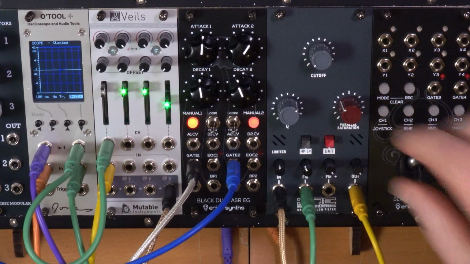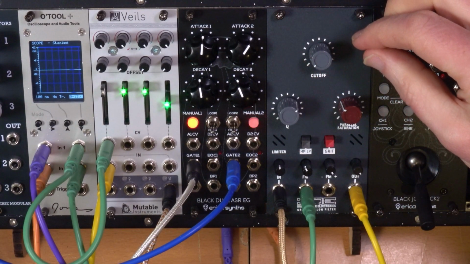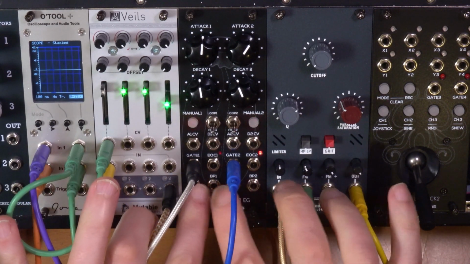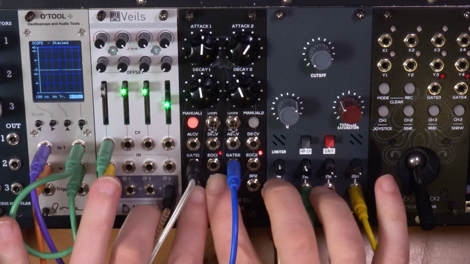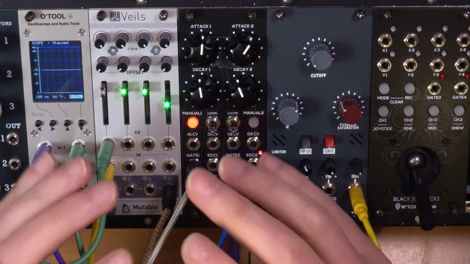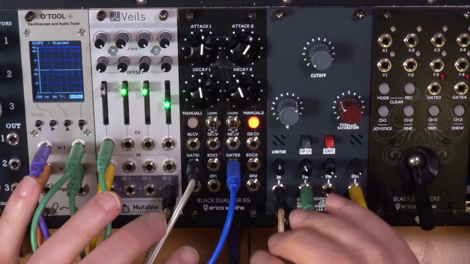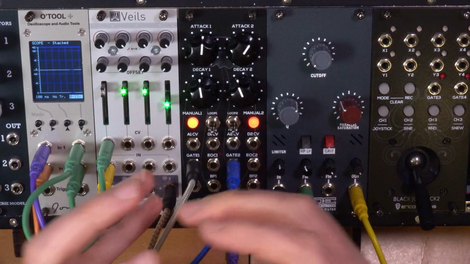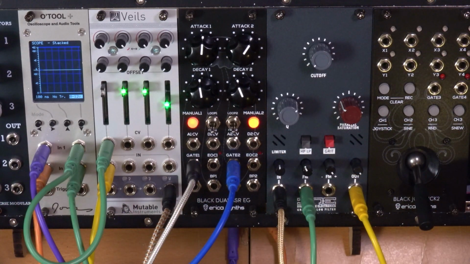Like so. And now they're doing their own thing. They've both got end of cycle outputs. So this sends a trigger or a gate at the end of its cycle. So you can use that for triggering something else at the end of the envelope. You could use it for triggering the next envelope, potentially creating a more complex envelope over time.